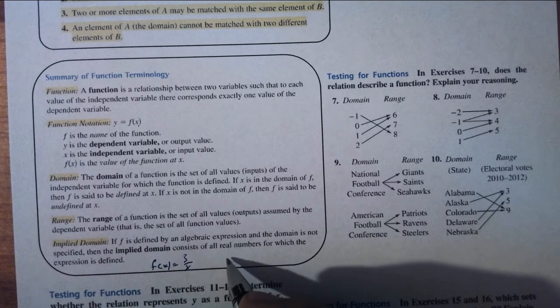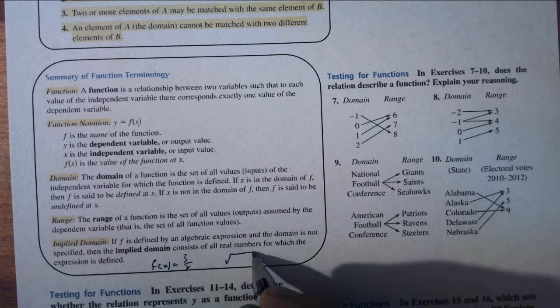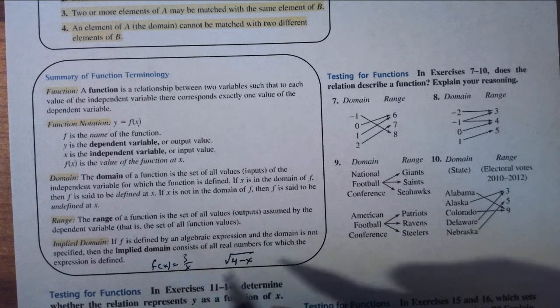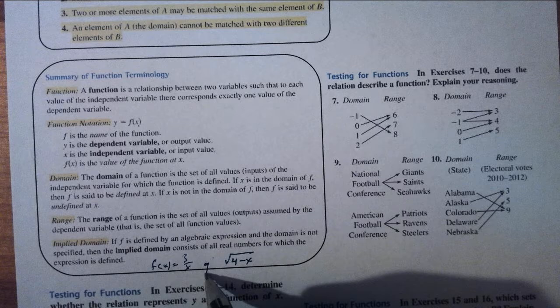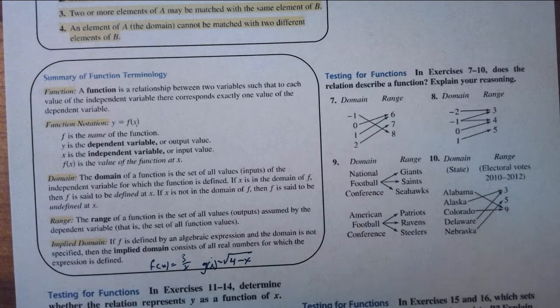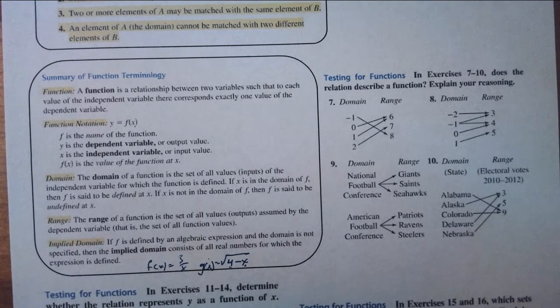If I have the square root of 4 minus x as g of x, then x could not be 5. 5 is not part of our domain. x can be 4. x can be values that are smaller than 4 as well, but I can't subtract a number bigger than 4 and then take a square root in a real number system.